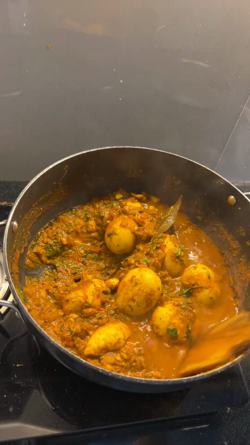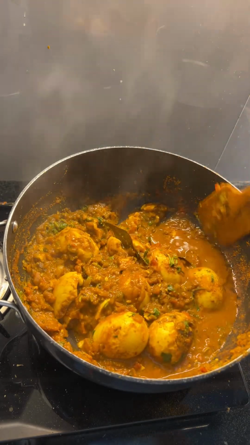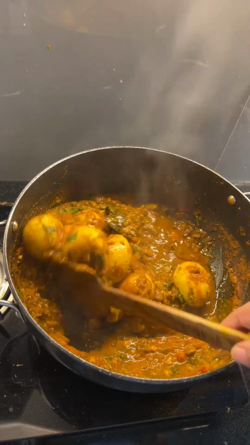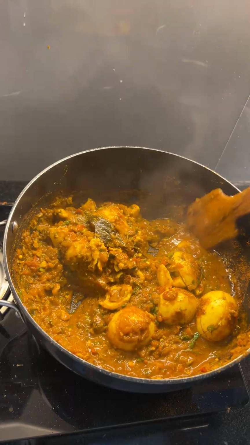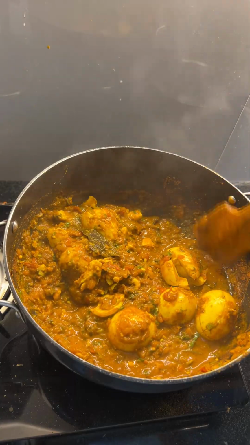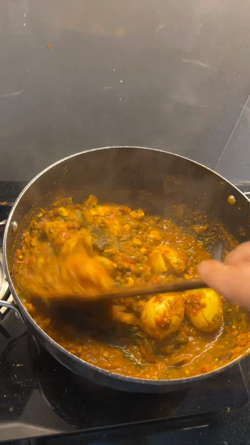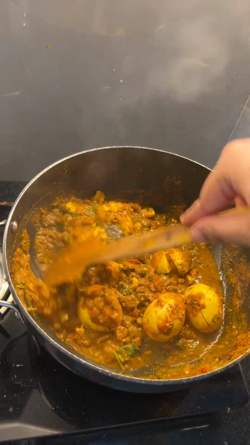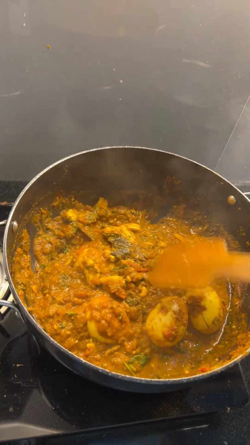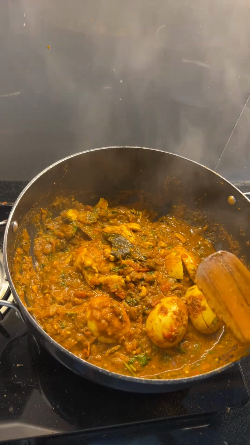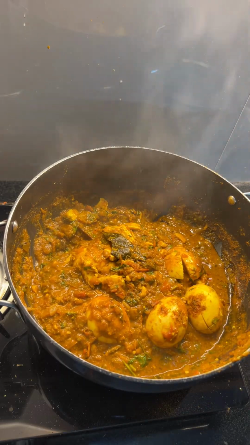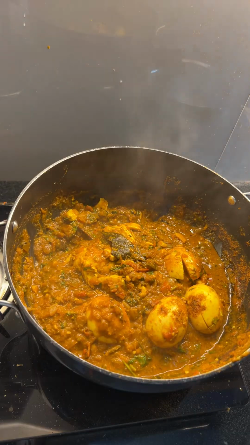So yeah, it's almost done. I'm just letting it simmer a bit because I want the flavor to be induced in the eggs. Although I made the incision, look, it's coming apart because it's boiled perfectly. And I have also roasted them a bit. So if you have the egg separately without the curry, it will still have the flavors, because it's coated very well. I'm not closing the lid, I want people to see.